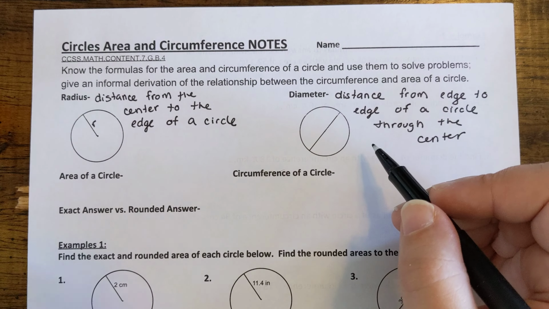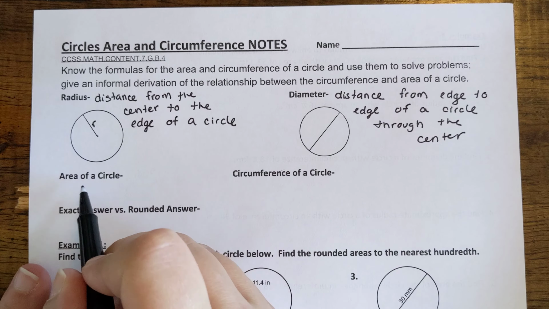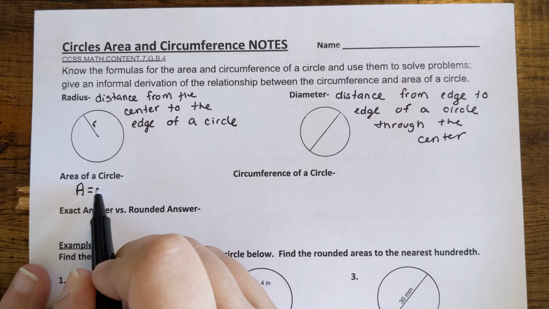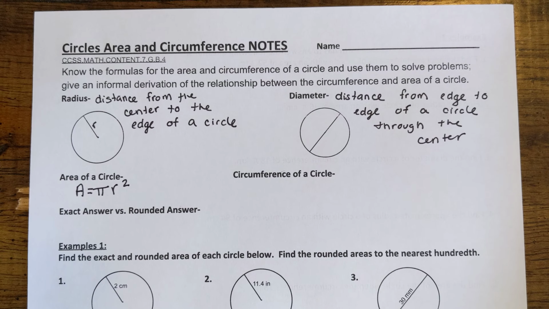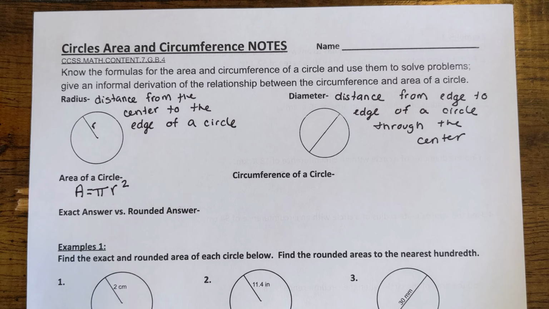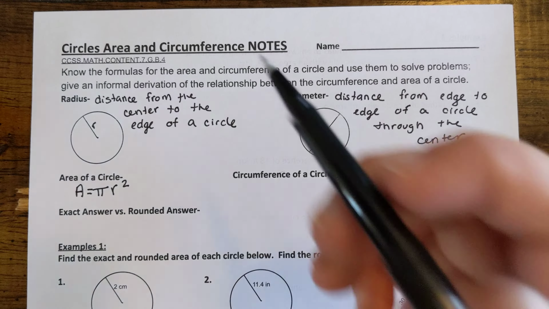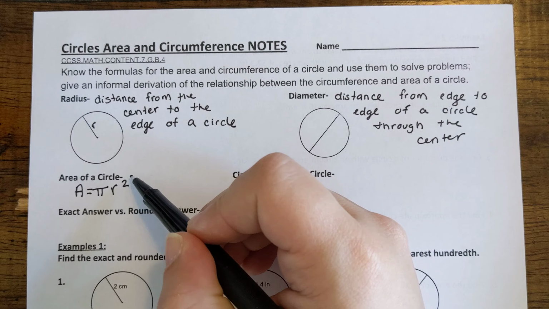Okay? So to find the area of a circle, we're going to use the formula area is equal to pi r squared. Pi is a constant term that you will type in a calculator, and r means radius, and we're going to be squaring it.